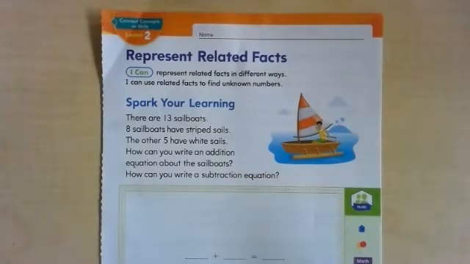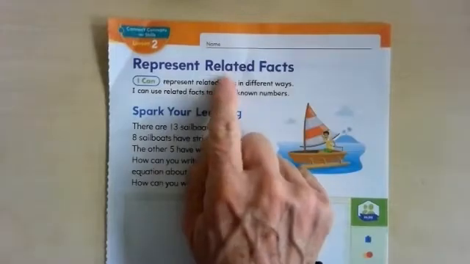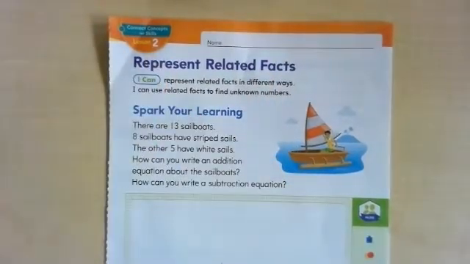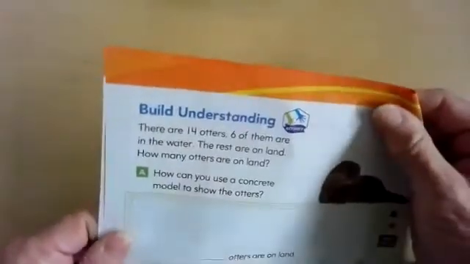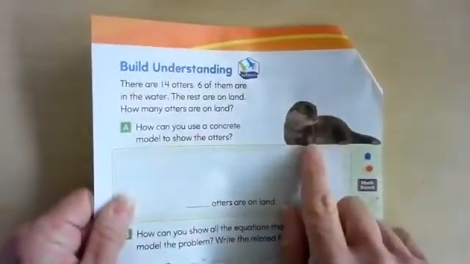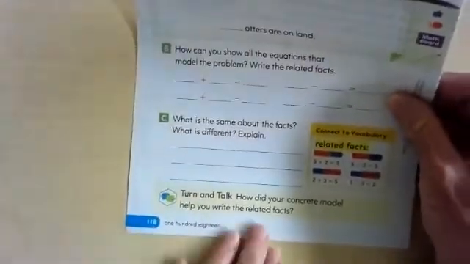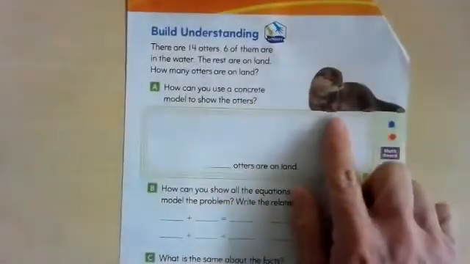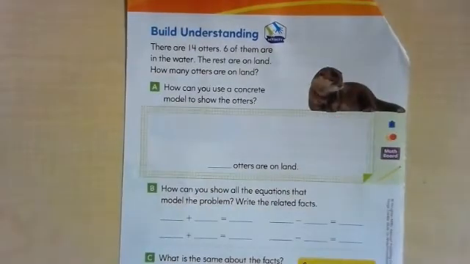All right, on your worksheet, again, we're talking about related facts and we are doing lesson 4.2. So I want you to turn the page. We're going to start with the build understanding. And you're going to have an otter at the top of your page. And we are on page 118. Okay, so turn your page till you see the little otter.